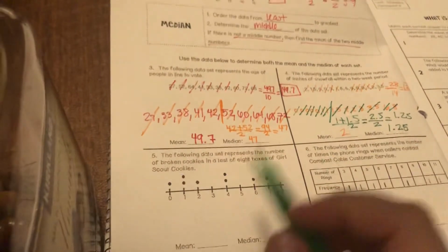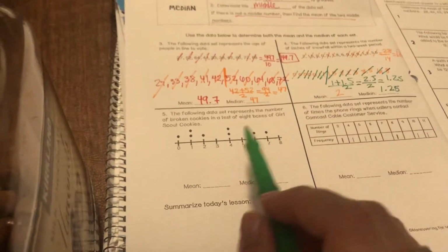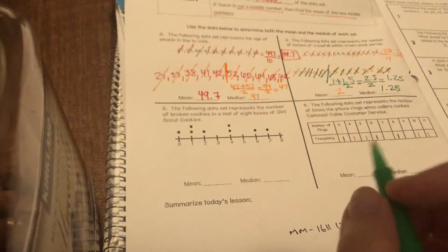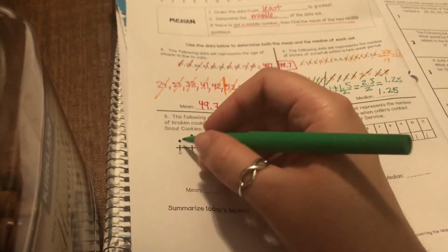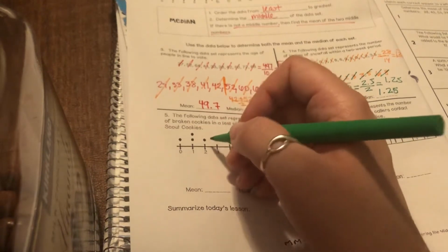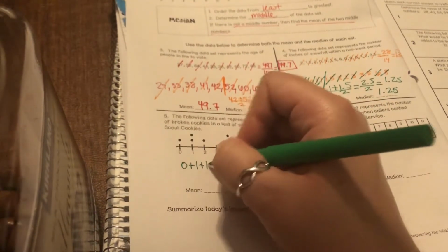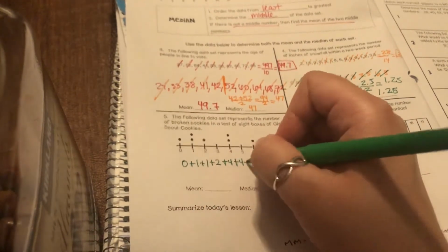So sometimes the numbers can be like this, and then don't forget they can also be represented in a dot plot. And so it's nice when it's like that because they're actually already listed in order for you. For the mean, it might be a little bit trickier for you to see, but it's 0, 1, plus 1, plus 2. Here, let me write it out. 1, plus 1, plus 1, plus 2, plus 4, plus 4, plus 6, plus 7.